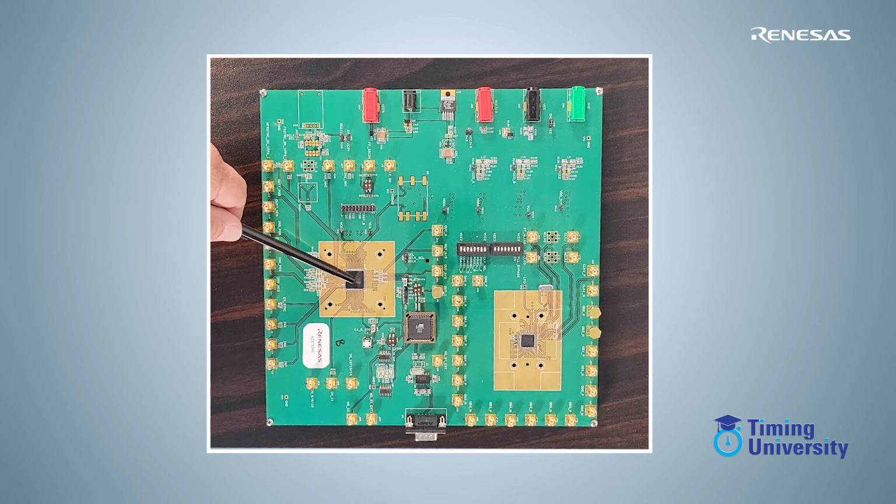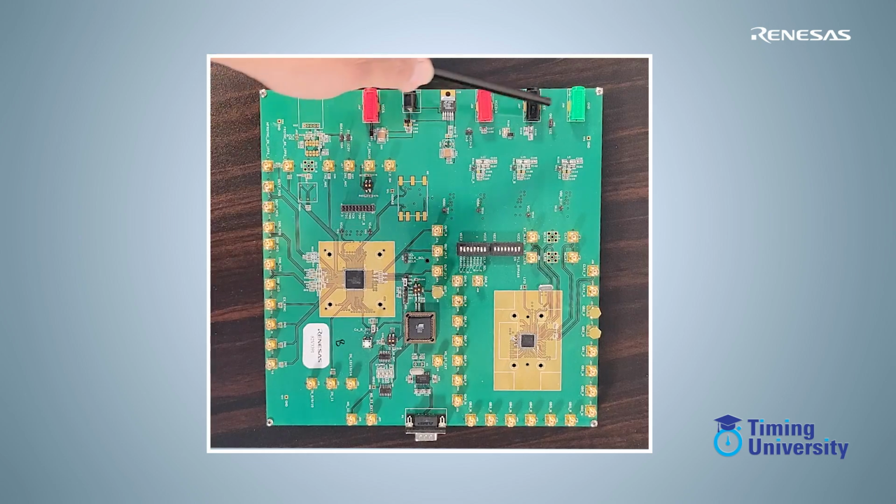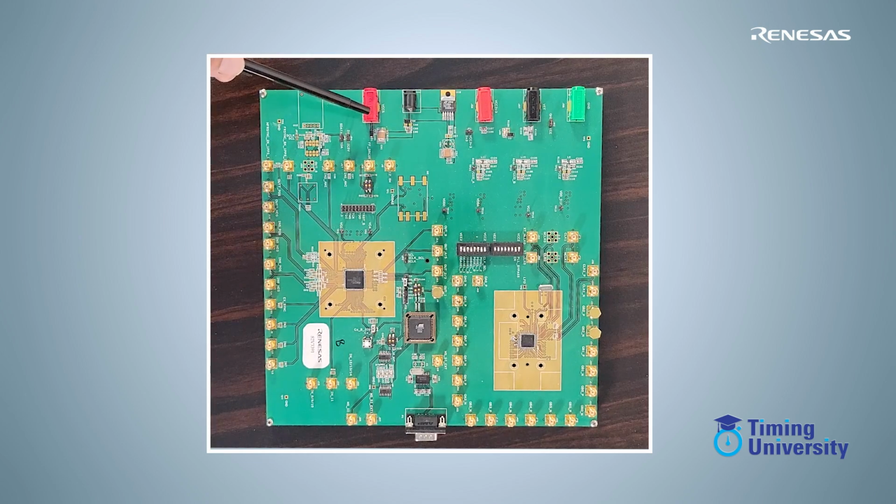So let's first talk about the power. Now, in this evaluation board, the power is derived from a clean lab supply. But in a real system, a switching power supply would be used. And that switching supply will add some noise to the voltage rail coming into a device. So that creates deterministic jitter in the device.